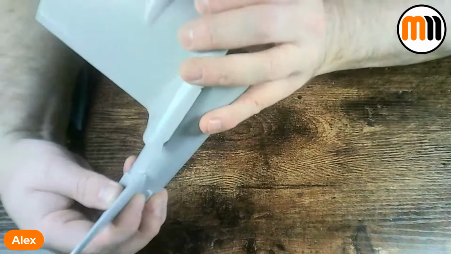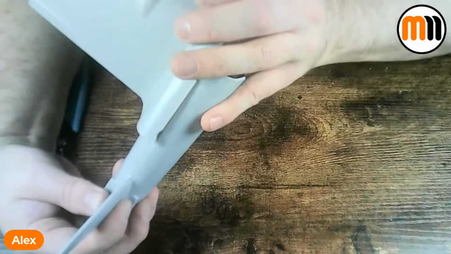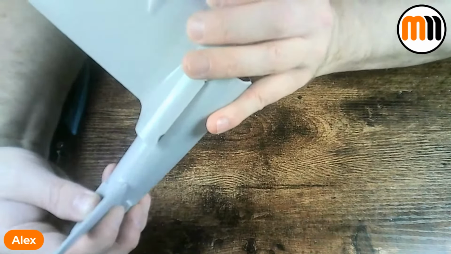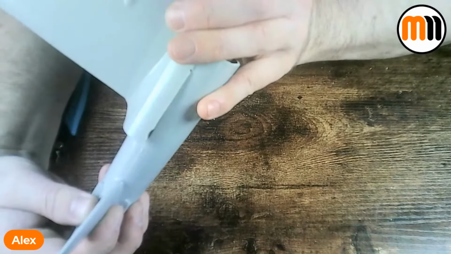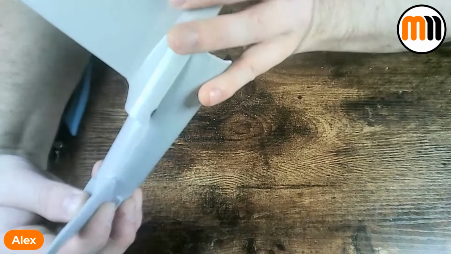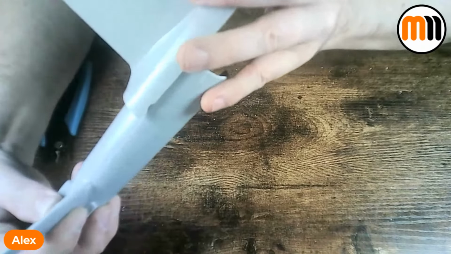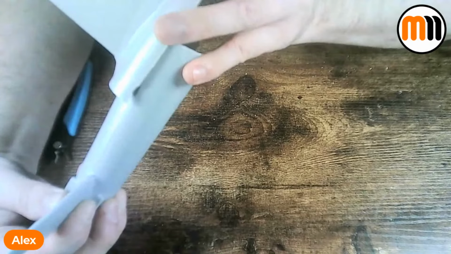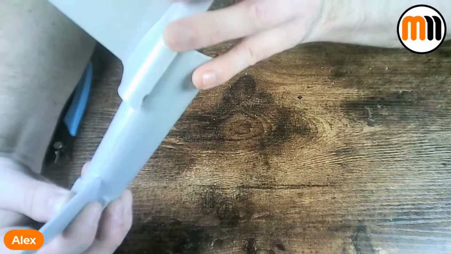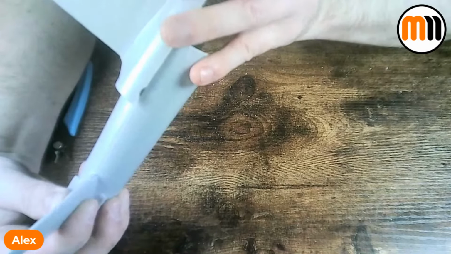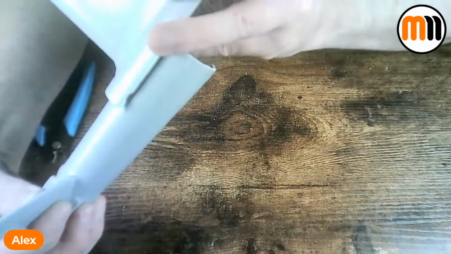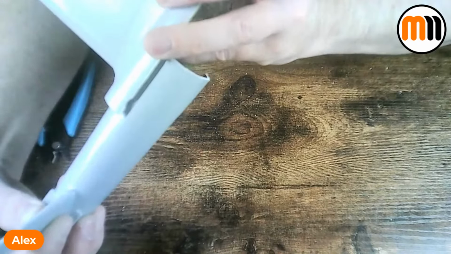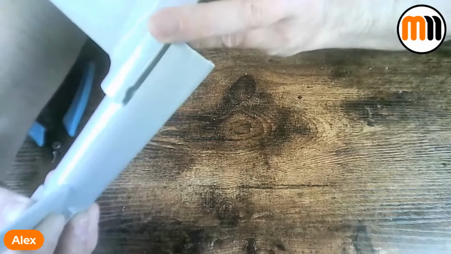So, in order for that angle to be like so, it needs to be coming in pretty much there. Oops, slid. Come from there.